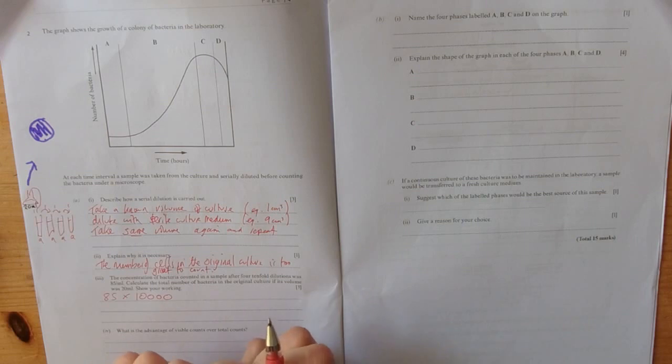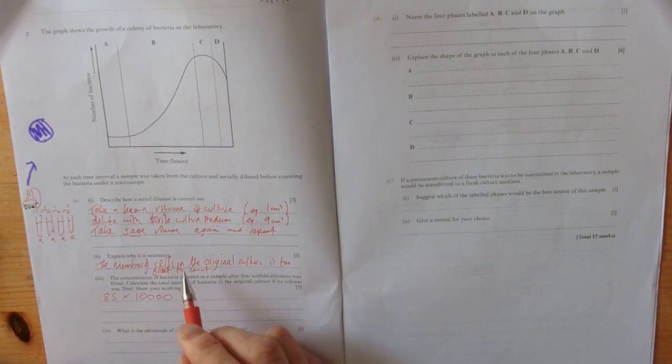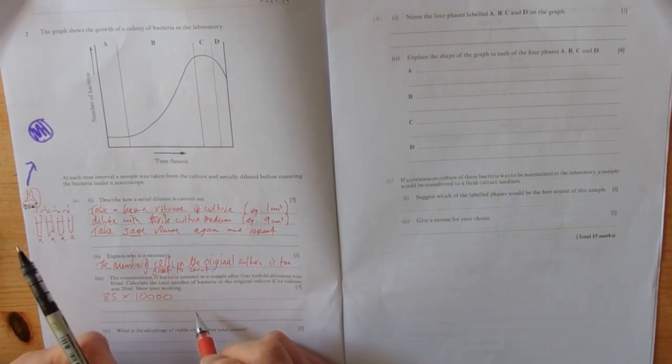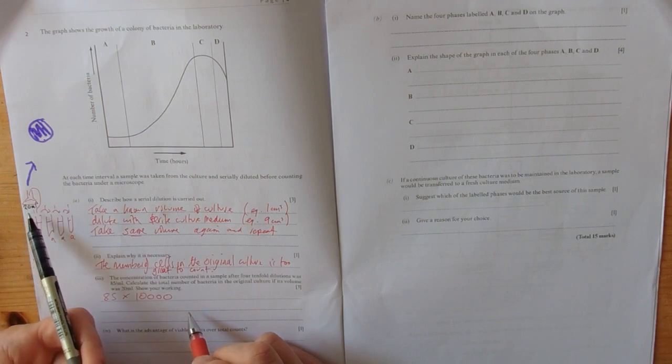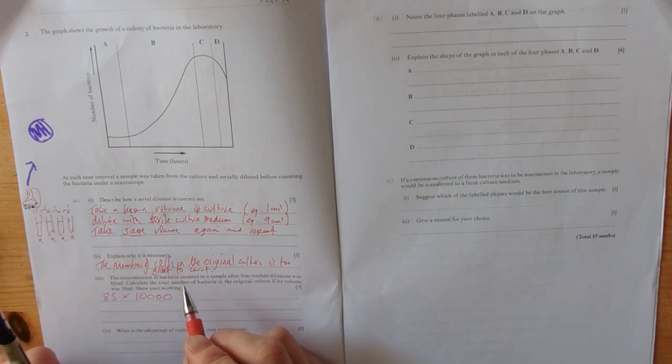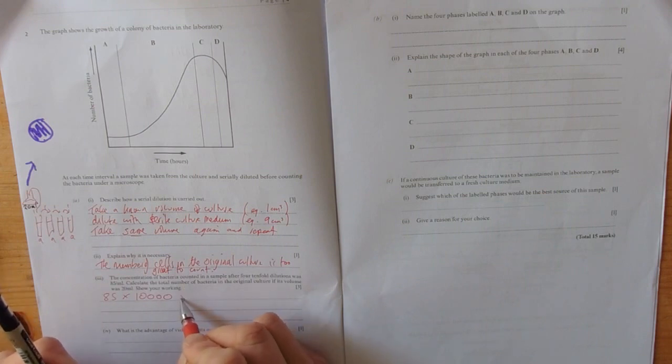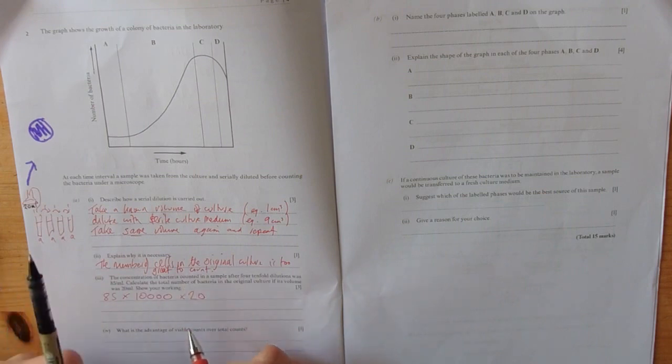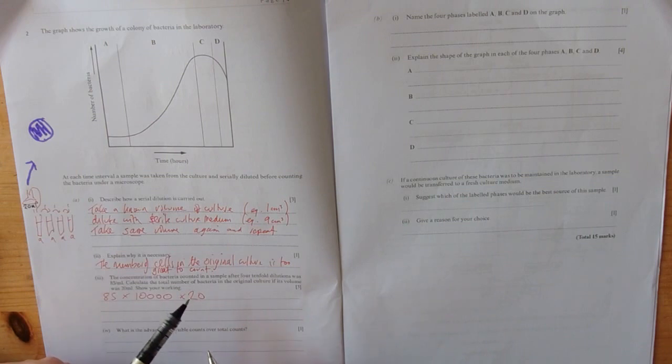So there's our original, 10, 100, 1,000, 10,000. And then that would give us the kind of concentration, but it says how much have we got in this entire 20 mils? So we'd have to times that by 20 again, because we've only counted it in 1, and we need to times that up for 20.